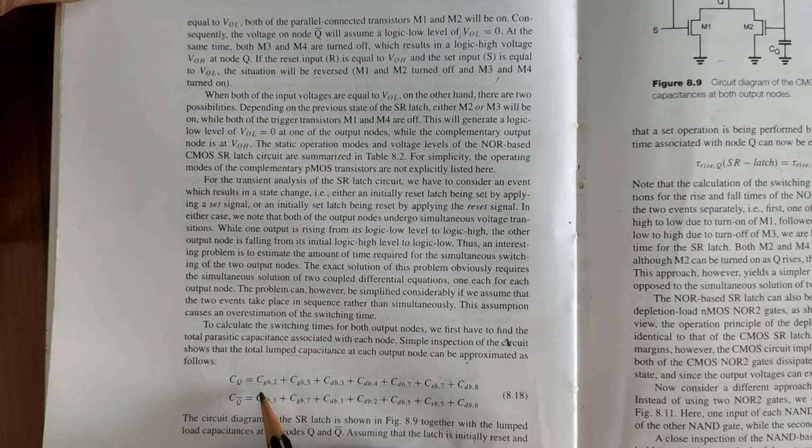CQ is equal to CGB2 plus CGB5 plus CDB3 plus CDB4 plus CDB7 plus CSB7 plus CDB8. CQ dash is equal to CGB3 plus CGB7 plus CGB1 plus CDB1 plus CDB2 plus CDB5 plus CSB5 plus CDB6.